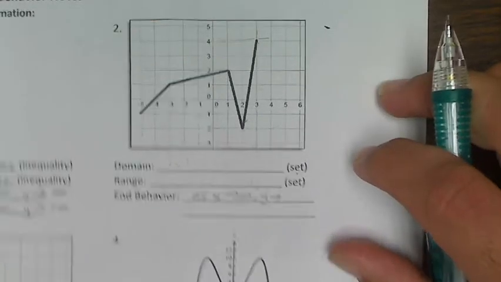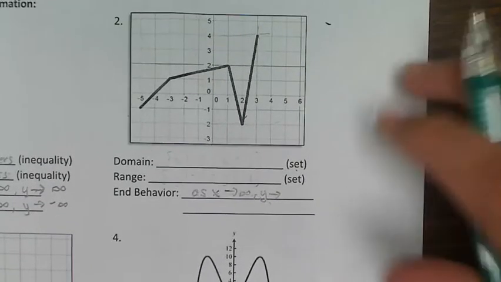All right, now we want to look at example 2. And before we get into this example, let's add some arrows here.